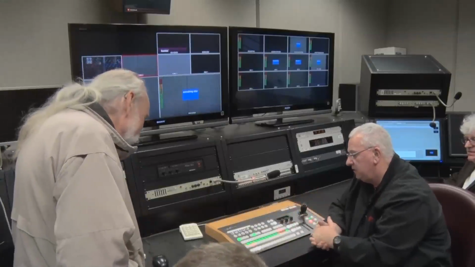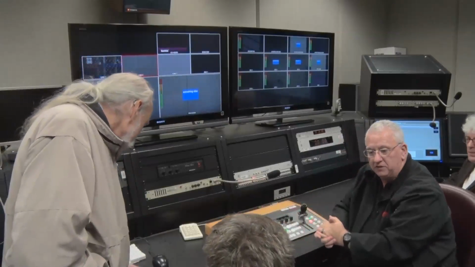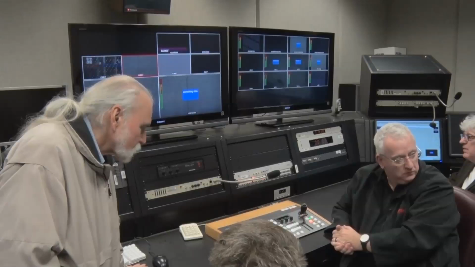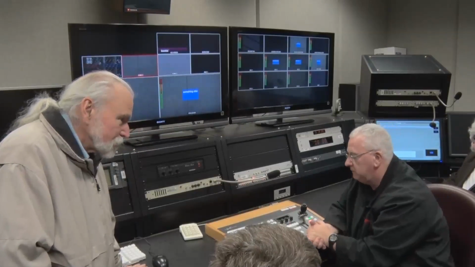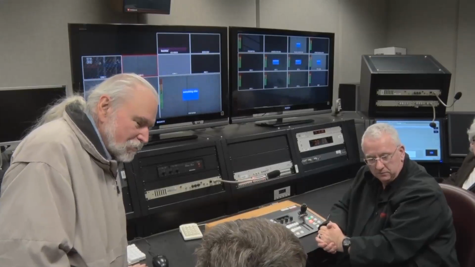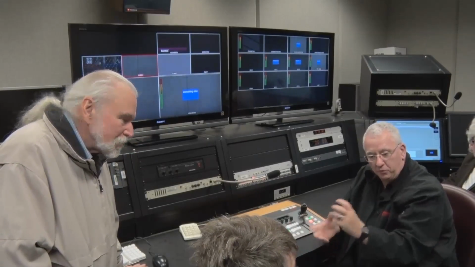So the switcher is actually creating its own key signal, its own alpha, is another way of saying it. And if you were really fancy, you made slides. We didn't have time for those. Put them right in front of the camera? No, put them in a projector and then shoot that.